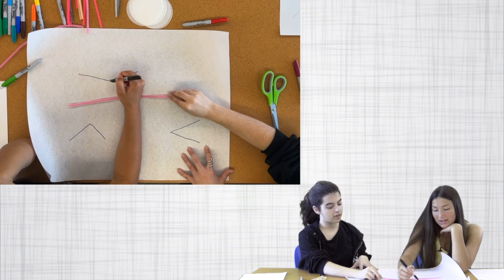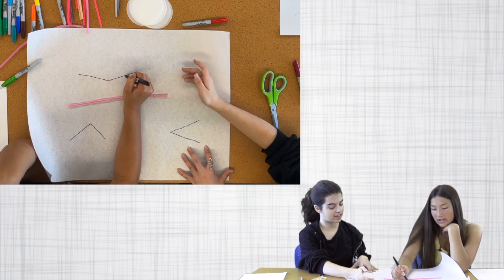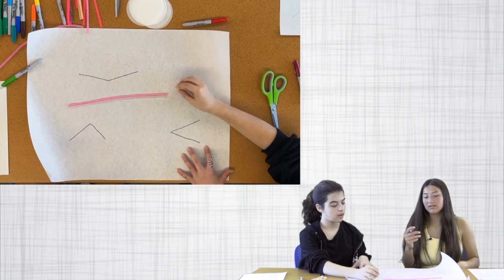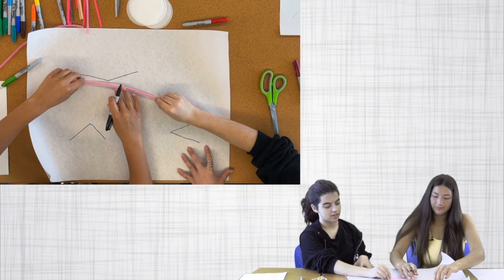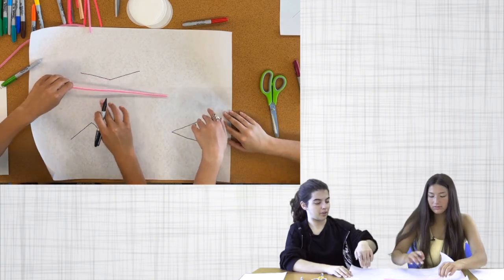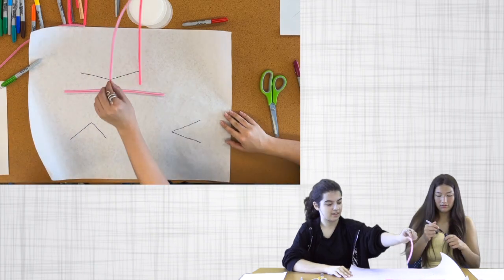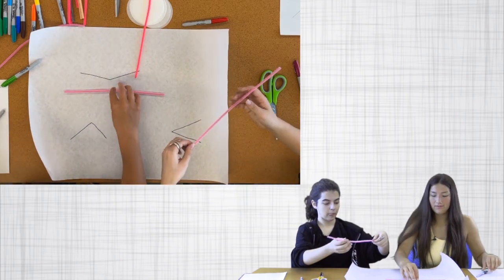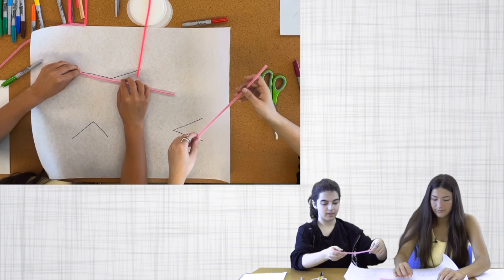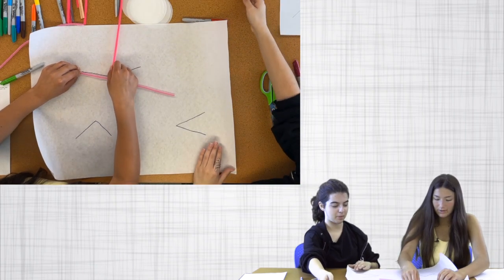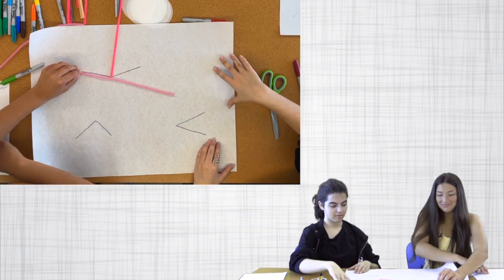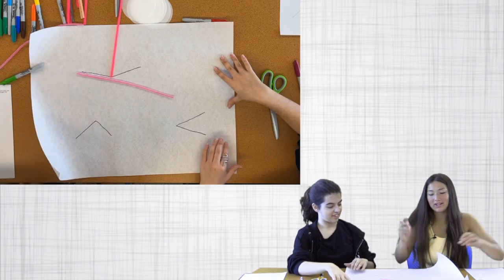Oh, so that will be 90, I see. So then we know that it's at least 90 or not. Yeah. Okay, that makes sense. So then we'll probably need another pipe cleaner just to make sure it's exact. Okay. Well, yeah, we'll trust the pipe cleaners. So there is a 90 degree. Yeah. So this one has to be more than 90.